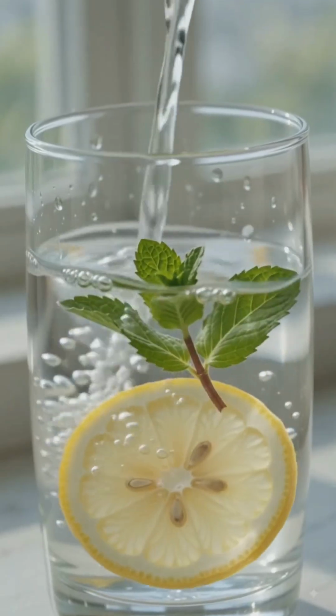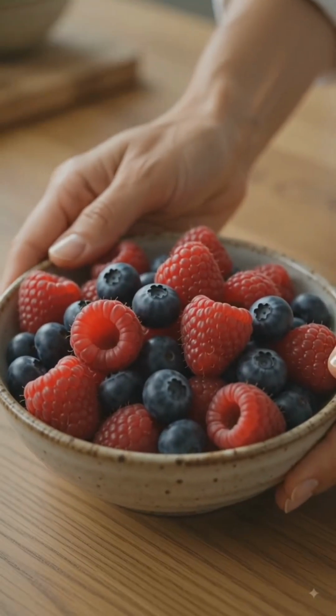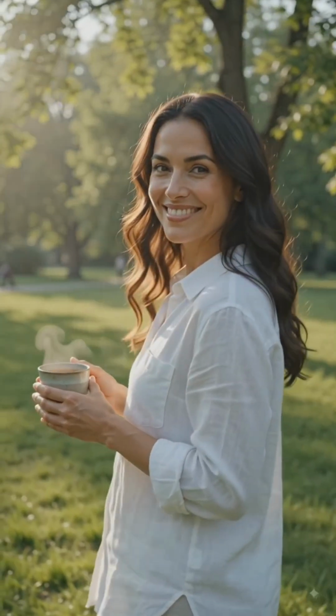Want to naturally detox your kidneys? Start with pure lemon-infused water. Add antioxidant-rich berries to your diet and enjoy herbal teas. Your body will thank you.